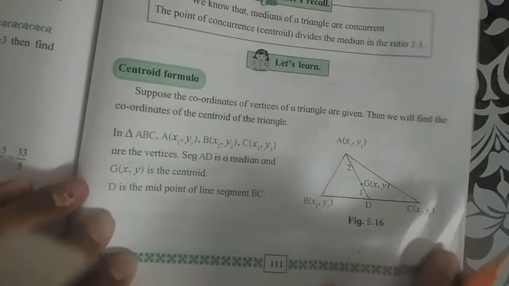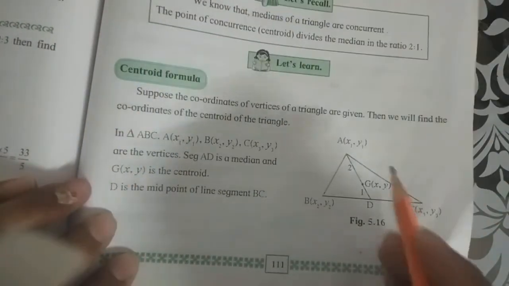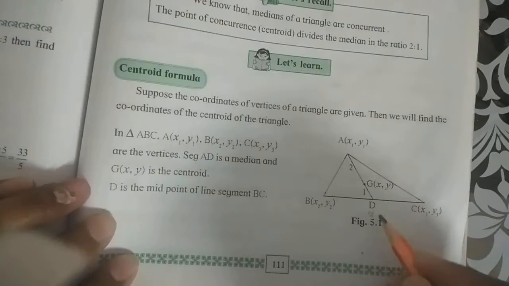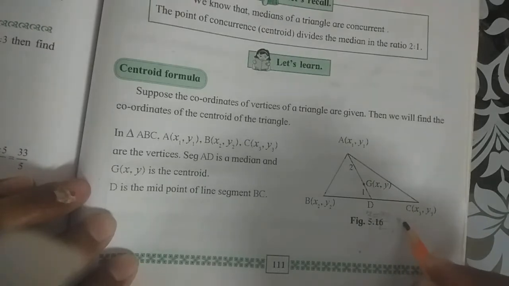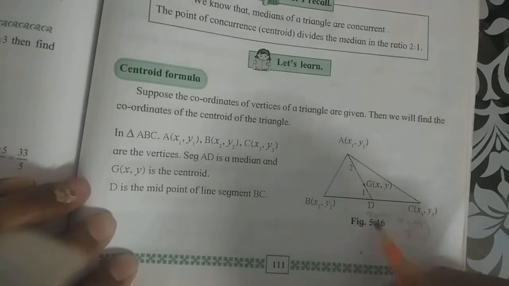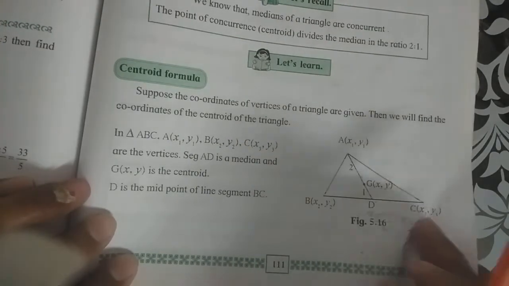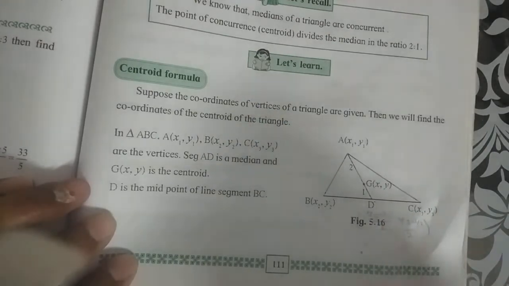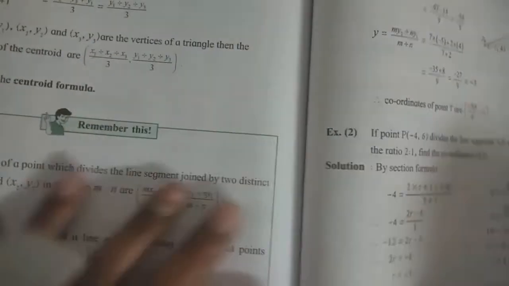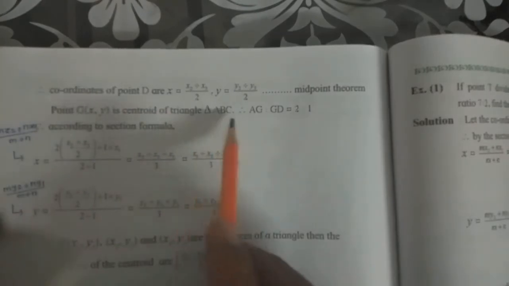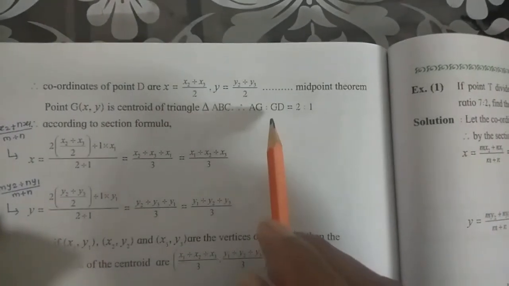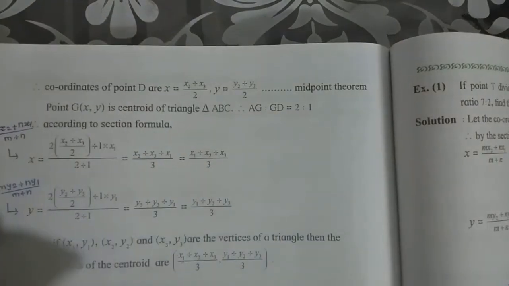These are the two coordinates, x and y, for D. Then point G, with coordinates x and y, is also the centroid of the given triangle ABC. So AG to GD is equal to 2 to 1.